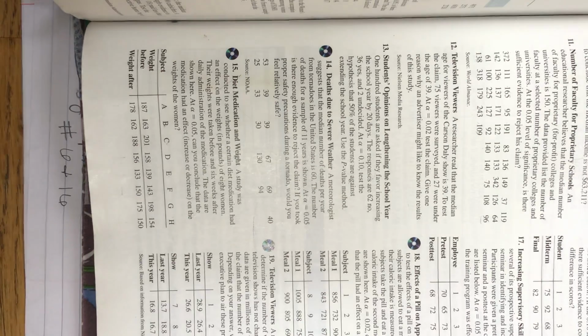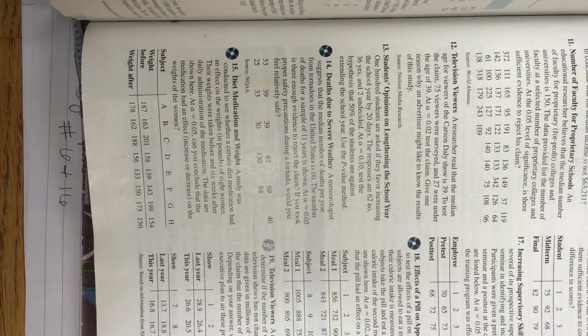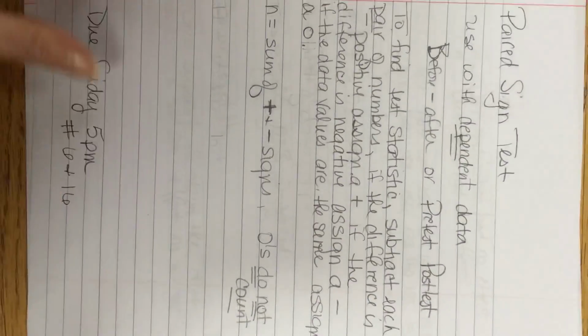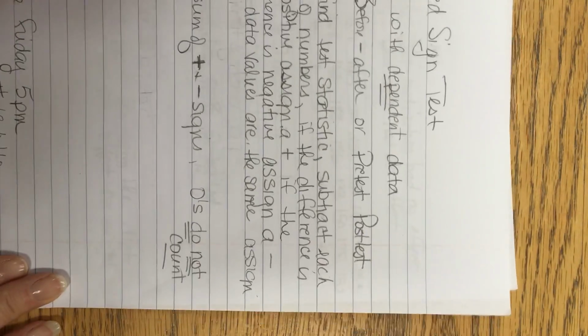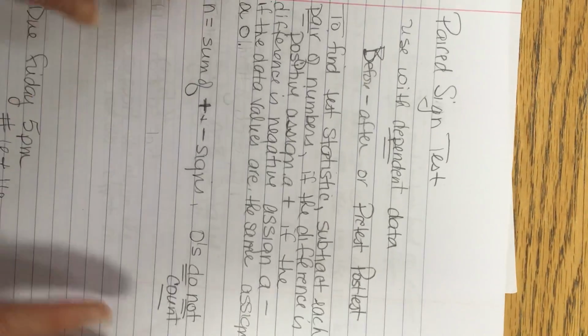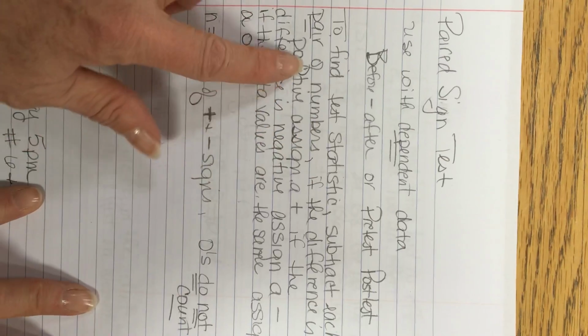These are women. So here's your 8 women. Here's their weights before and their weights after. And you just take a look and see what the difference is. And n becomes, you take a look at each pair of numbers, subtract them.